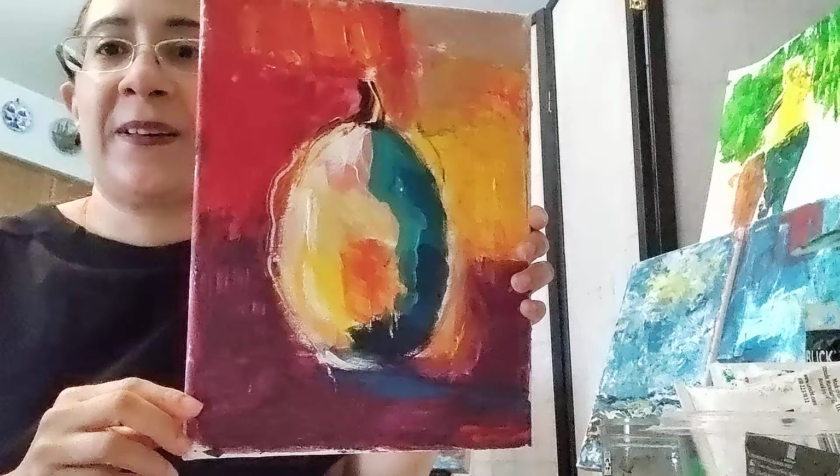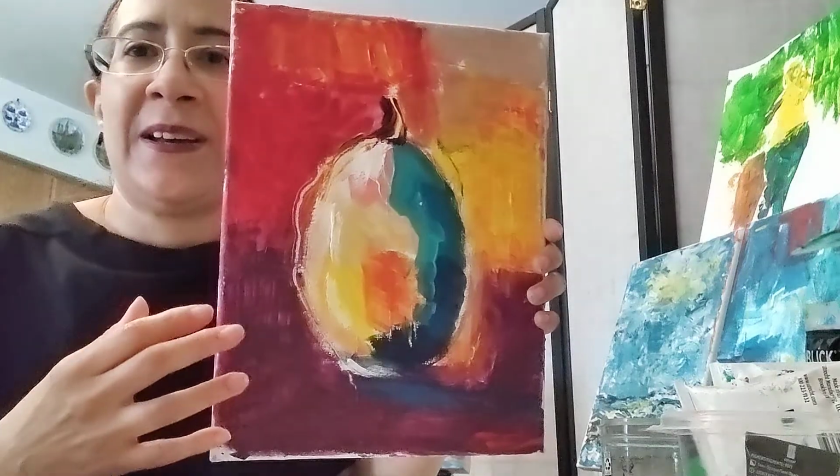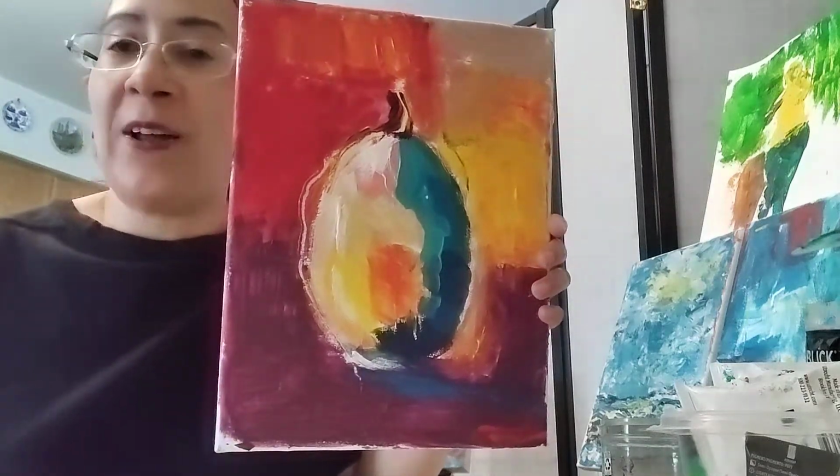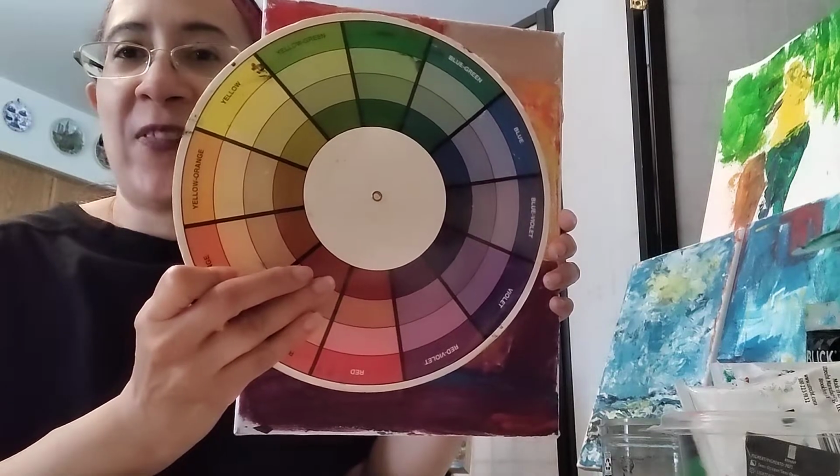so we can learn about our color palette. And we're going to do something like this. This gives us a little bit of rich color. It tells us what the information is on the color wheel.